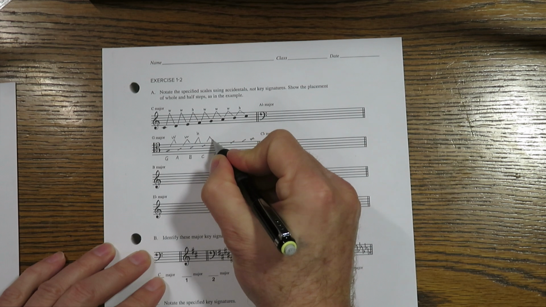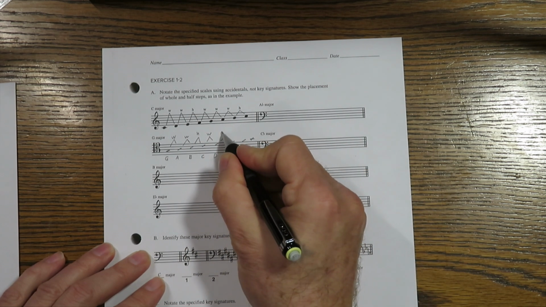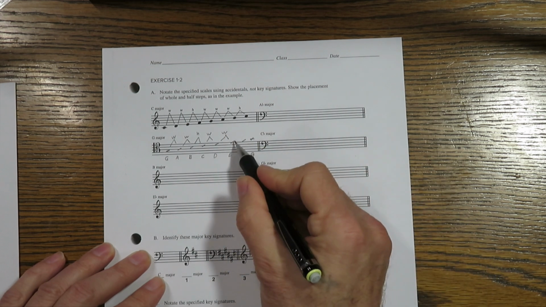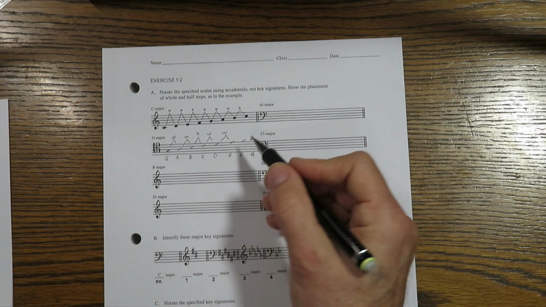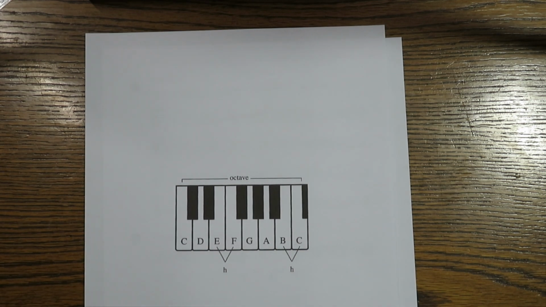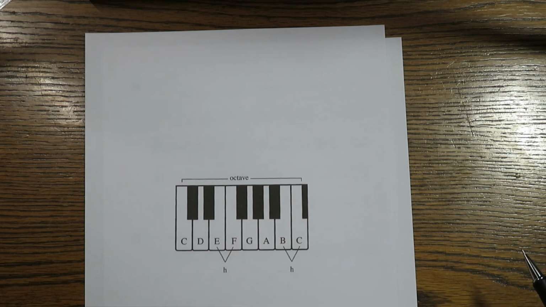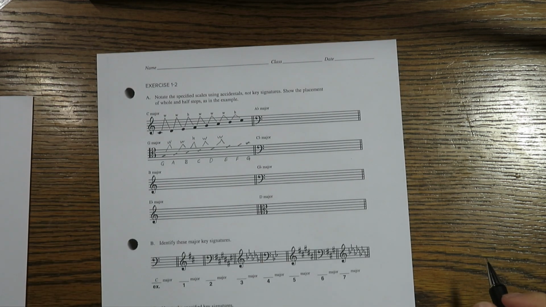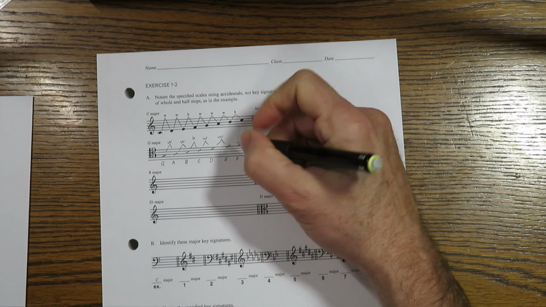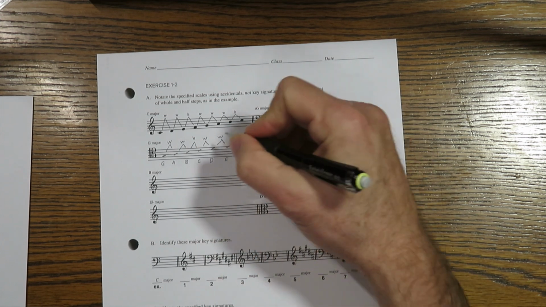C to D, whole. D to E, whole. E to F. Okay. E to F is a natural half step. But here we want a whole step. So we're going to want to go E to F sharp, right? There we go. We'll put our sharp there.